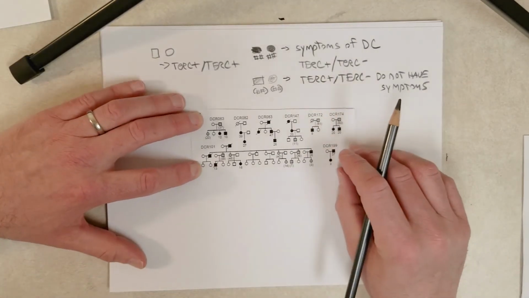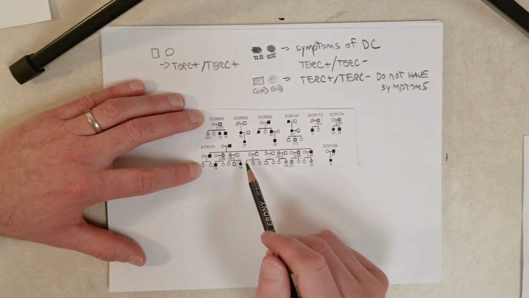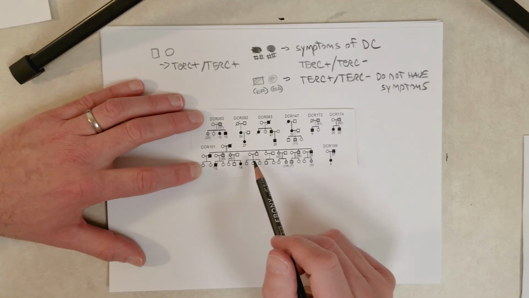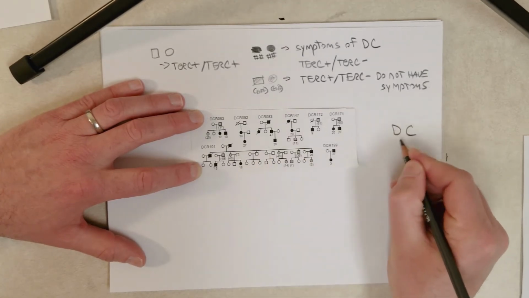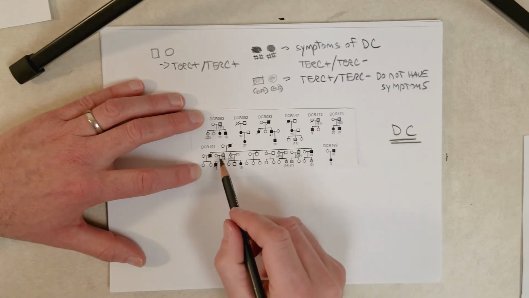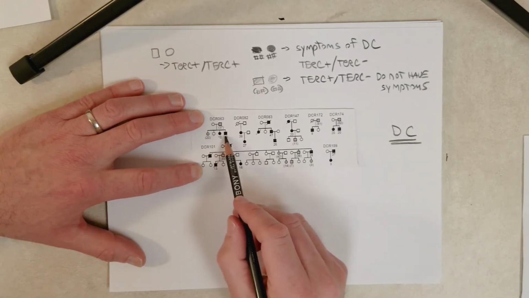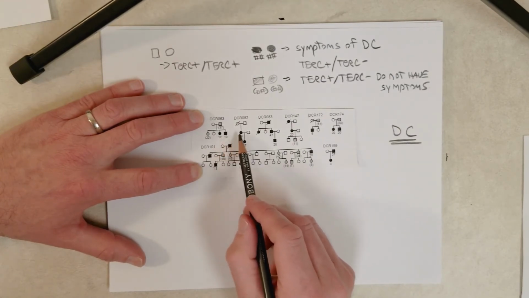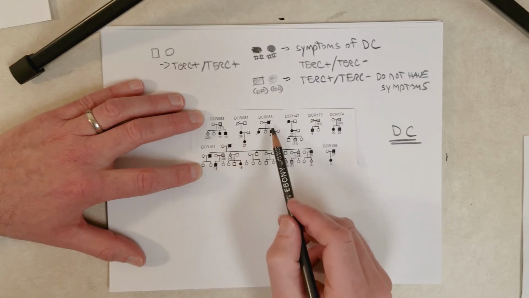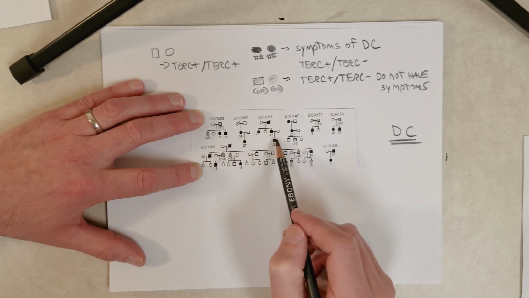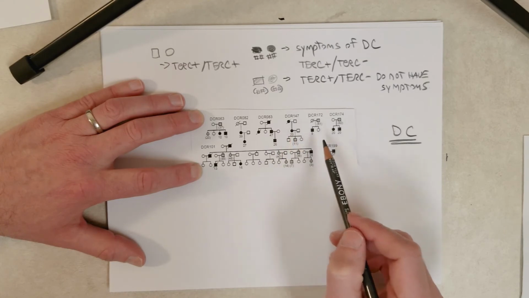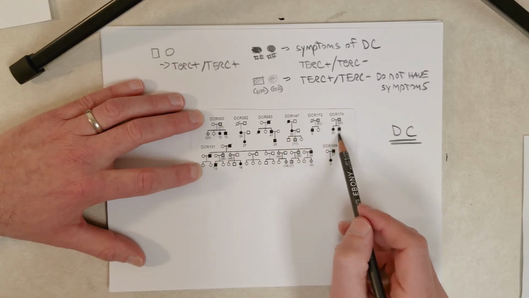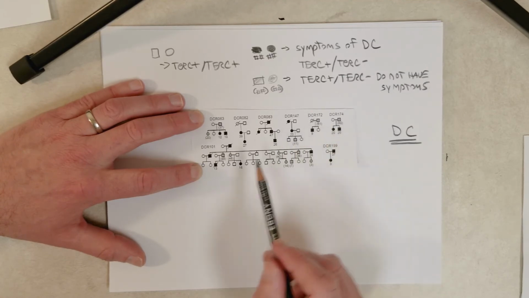And what we talked about in class, and I think was one of the main points of this paper, is that with respect to this disorder, DC, it looks like the children of parents who are heterozygous are showing symptoms of the disease, or getting the disease, at much younger ages than their parents are.